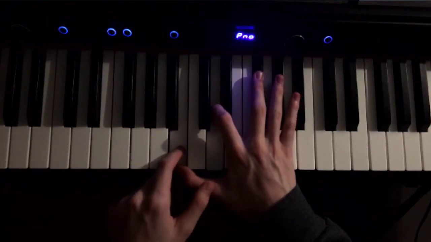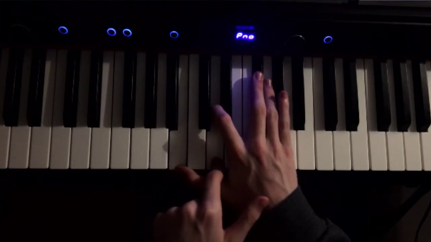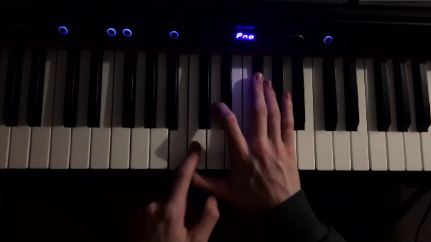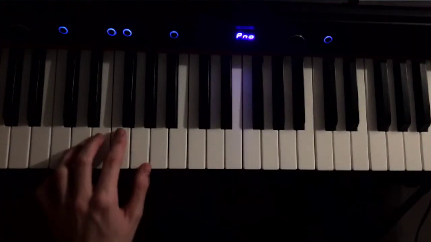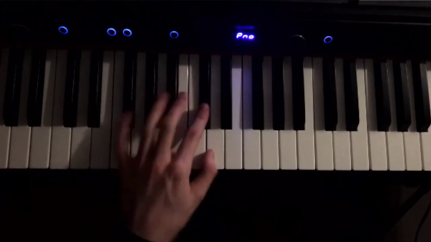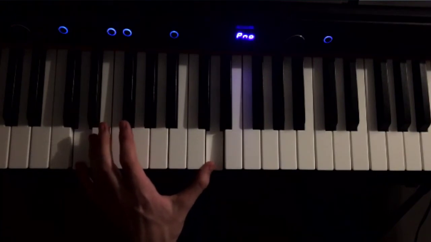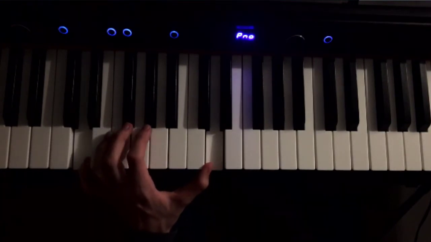Or actually, is it? No, it's the 6th, 8th, and 3rd. And 8th is also the 1, of course, because 3, 4, 5, 6, 7, 1. And then we're back at the D. So 1 and 8 are the exact same.